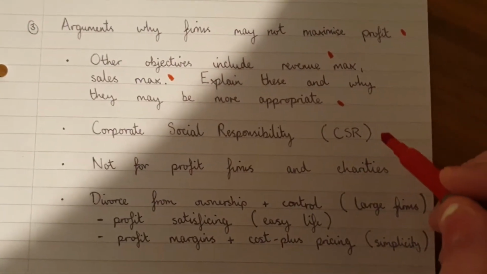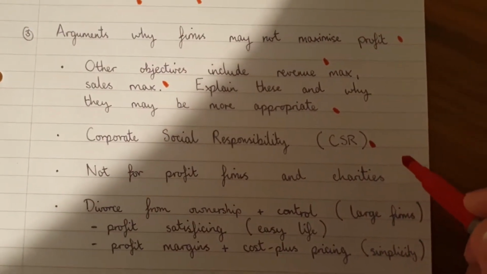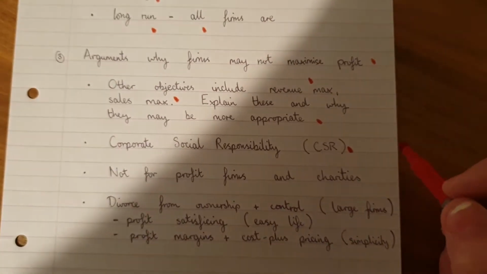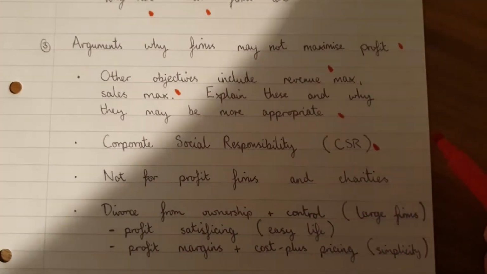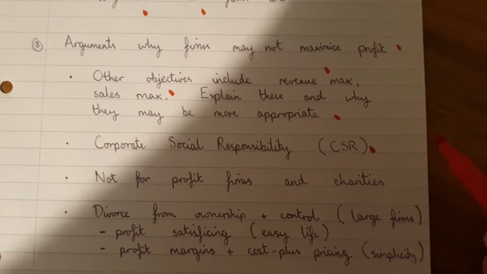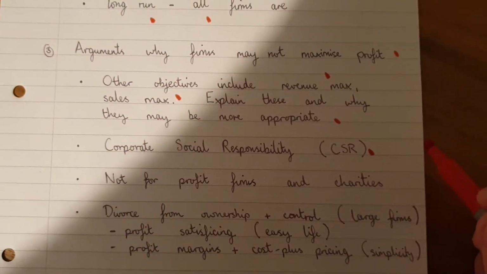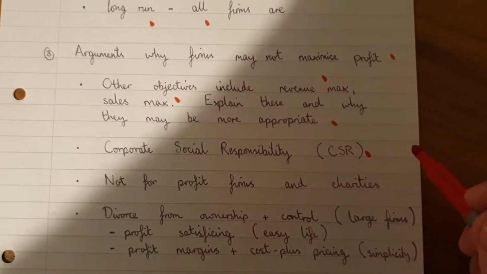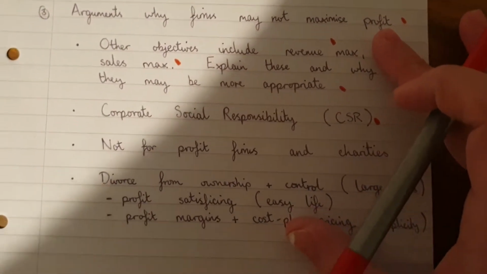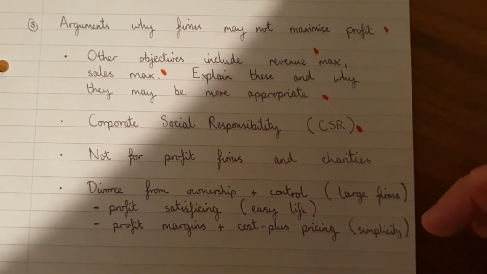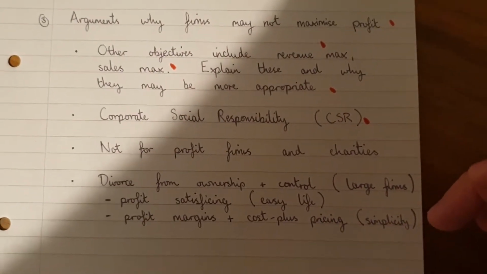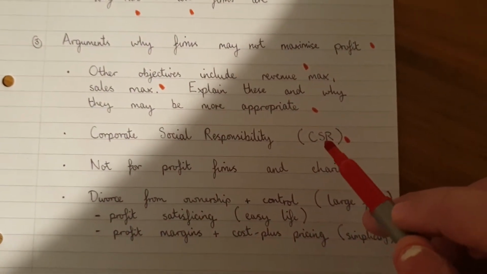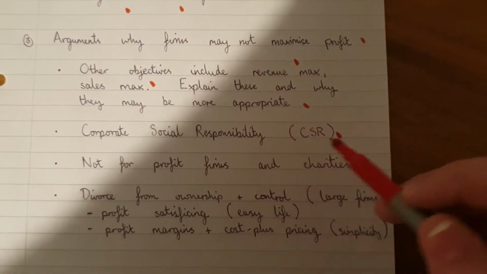Another thing that we could talk about is CSR, corporate social responsibility. This is where firms prioritize other objectives over profit. For example, firms may value the environment and do their bit for the environment, or they may pay workers higher than average wages in order to give back to society. This is good for the firm's reputation. So you could argue that this is actually a way of increasing long-run profit, and you could build this into your point.